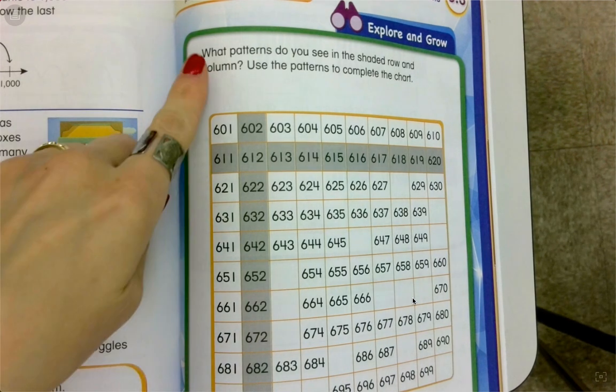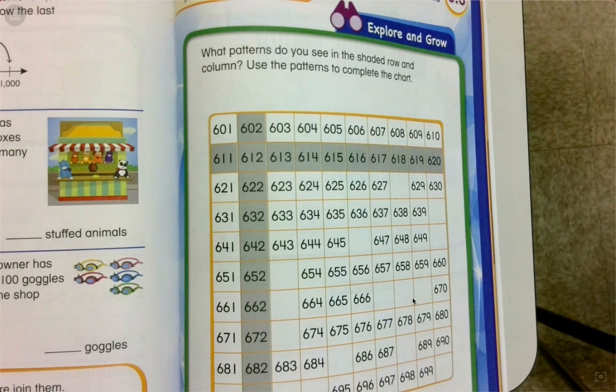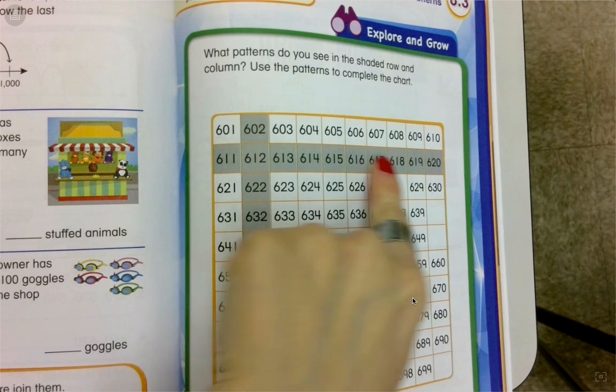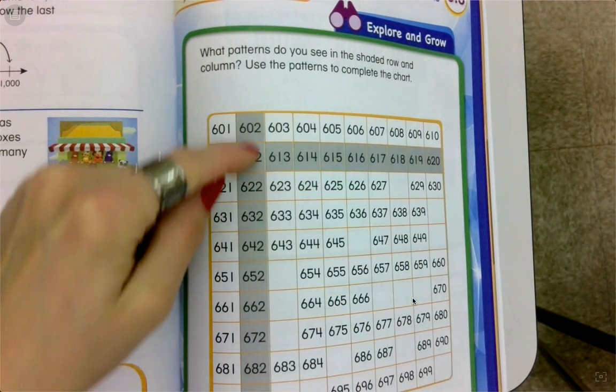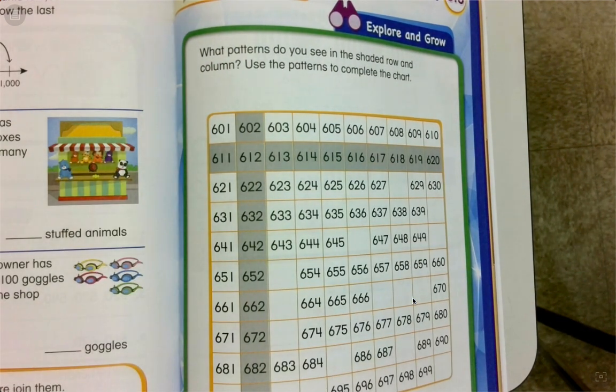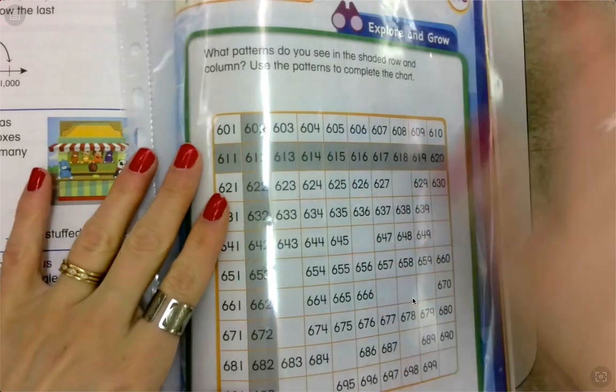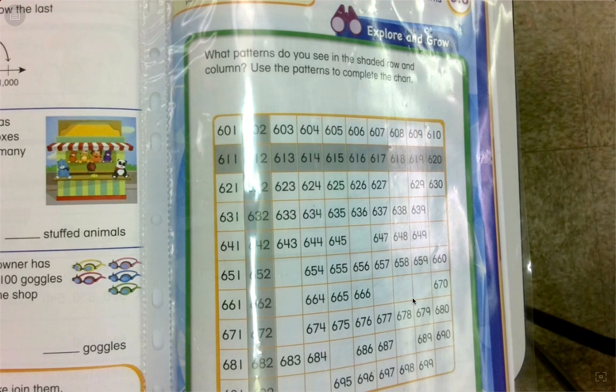So the question is, what patterns do you see in the shaded row? That's the row and column right there. Use the patterns to complete the chart. Okay, so I'm going to put this over, and we are going to complete this chart together.